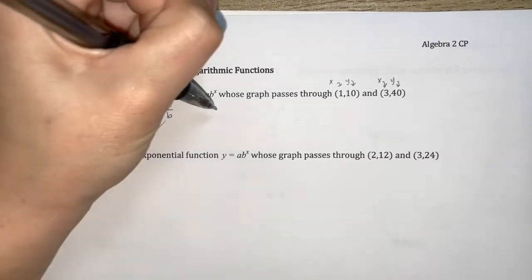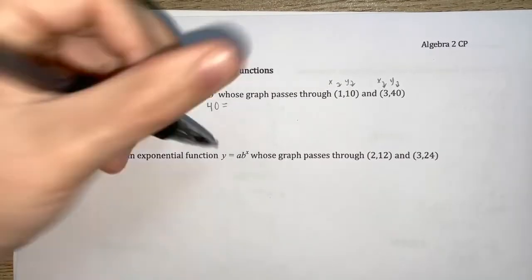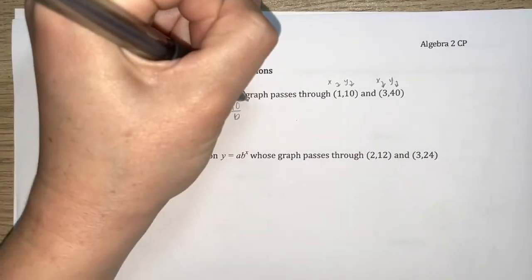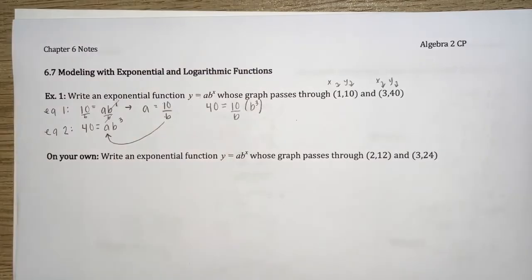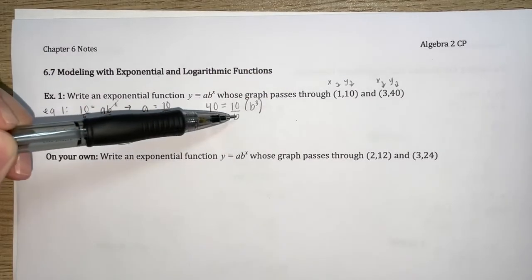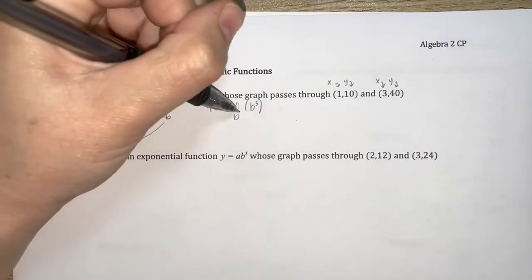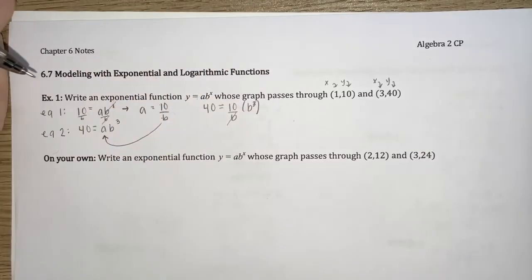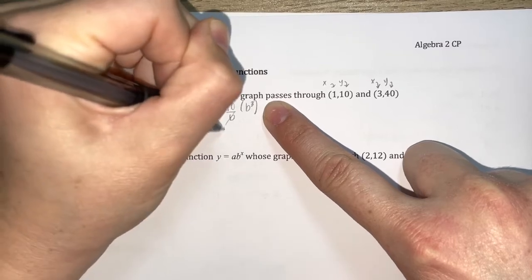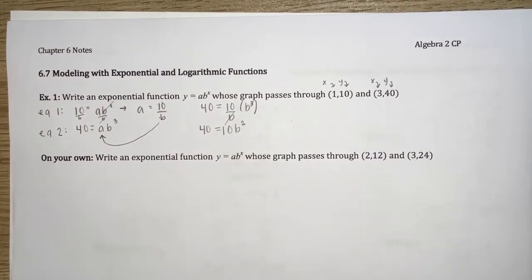So the second equation becomes 40 equals, instead of a, 10 over b, and then times b cubed. And now to simplify and solve for b, at least one of the b's cancels out. So if I use this b to cancel out one of the three b's up here, I'm left with 40 equals 10 times b squared, because one of the b's from the b cubed cancels out.